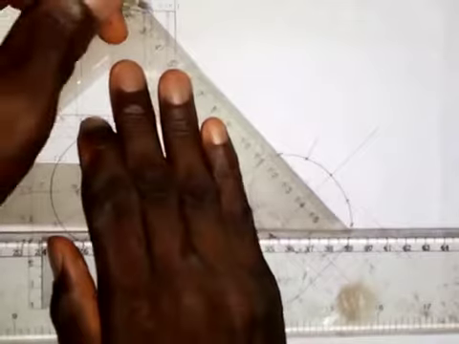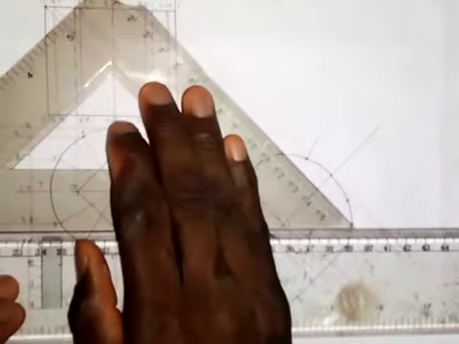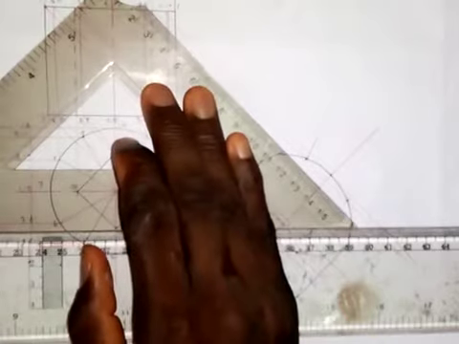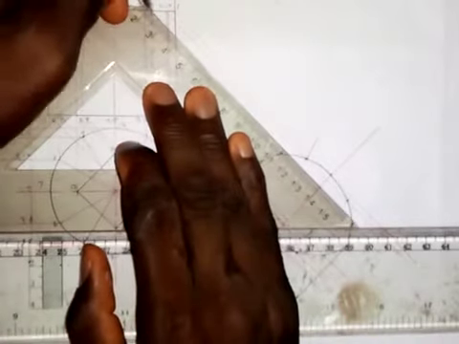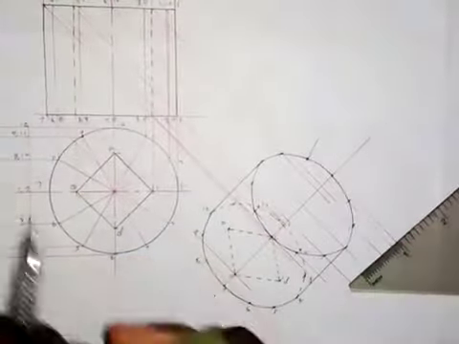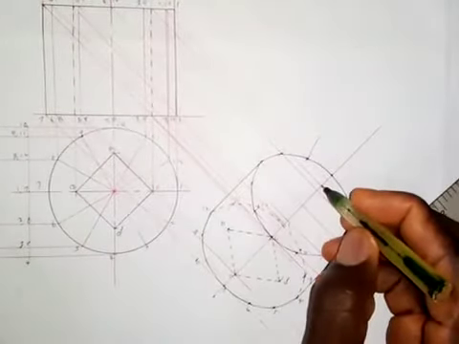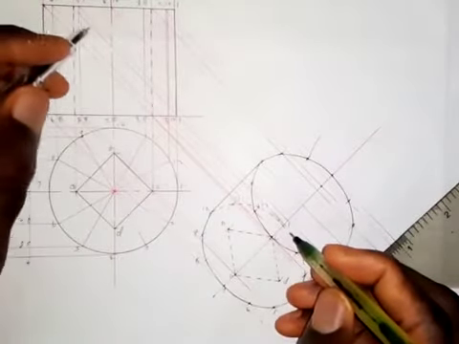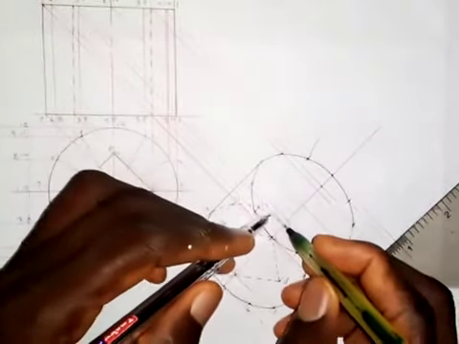So I will also draw from here for the square. Okay, so here we have the point. We have the point here, and we also have the point. So we have it here like this.